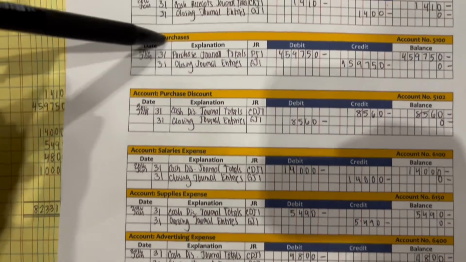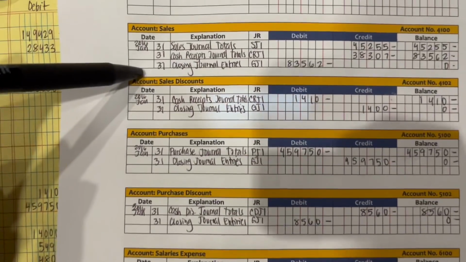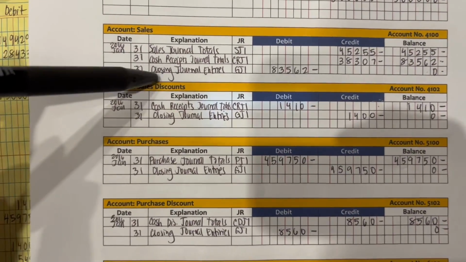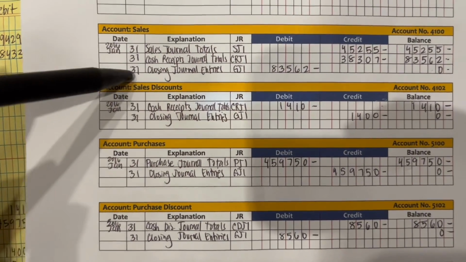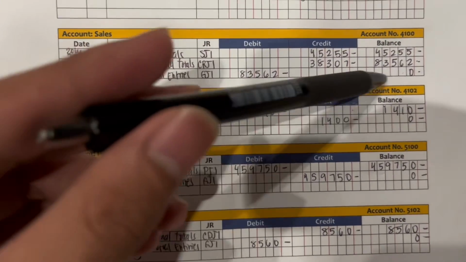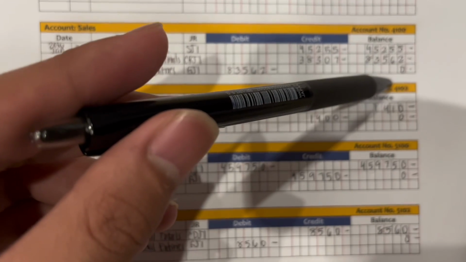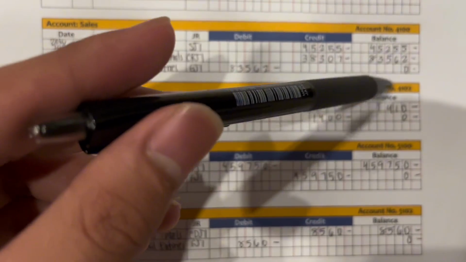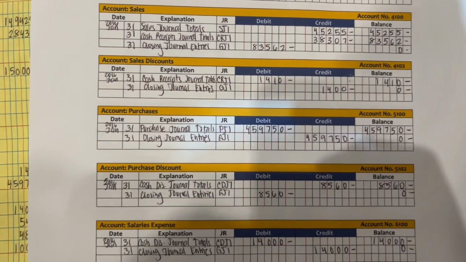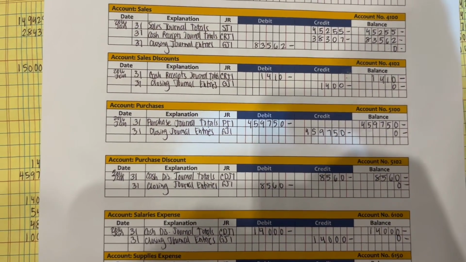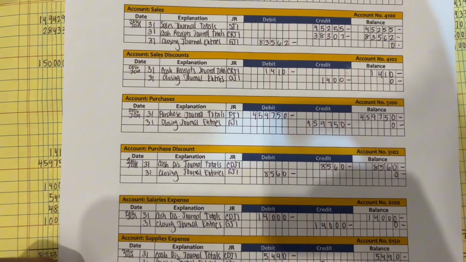For example, we have the sales, and after we close on the general journal, we will post it on the general ledger, and the balance will return to zero. That means we are ready for the next cycle of Aguila Merchandising.